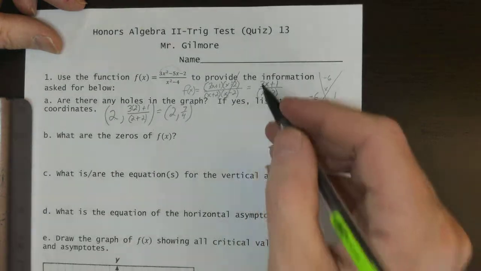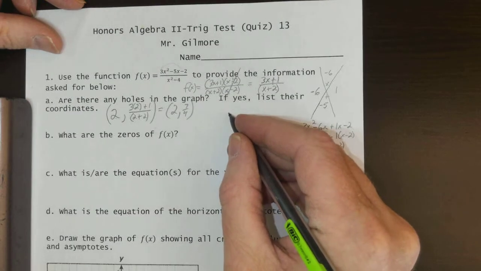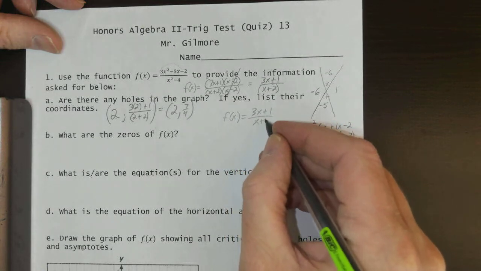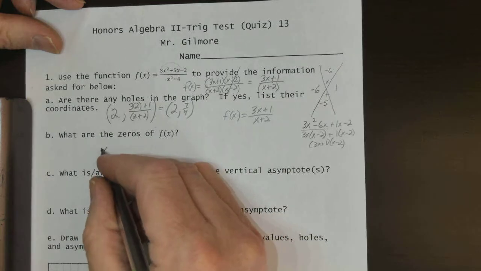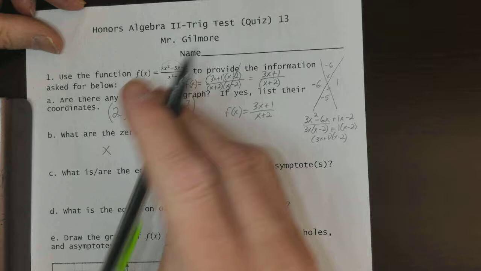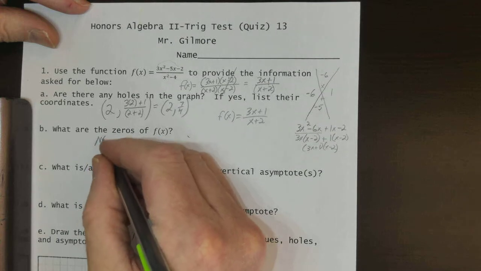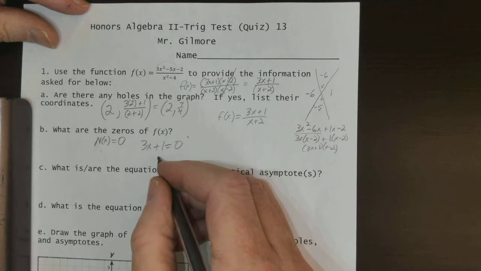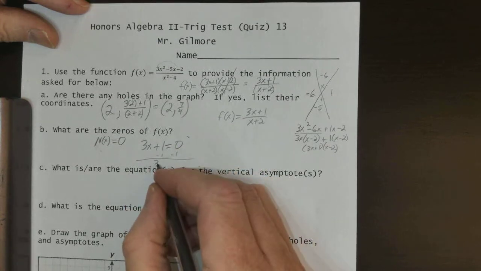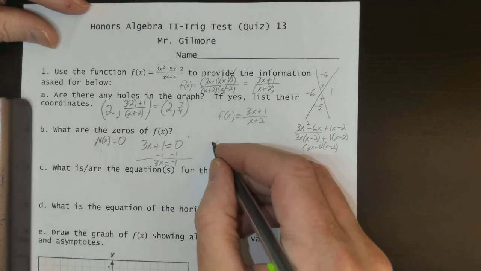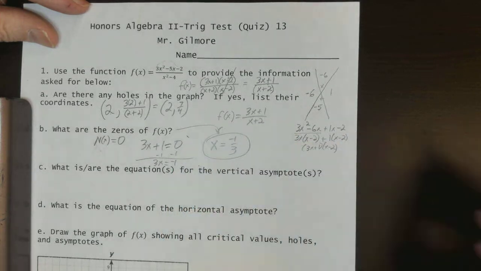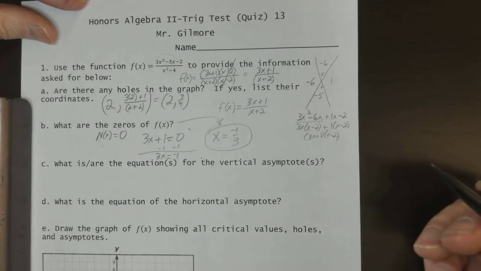All right, what are the zeros of f of x? I'm going to use the simplified version from here on out: 3x plus 1 over x plus 2. Whoops. Okay, zeros, not asymptotes. So the zero is when the numerator is equal to 0. So 3x plus 1, when is that 0? I subtract 1 and then divide by 3. x equals negative 1/3. That makes the numerator 0, which makes the whole function 0.